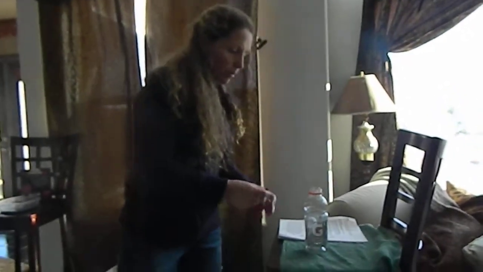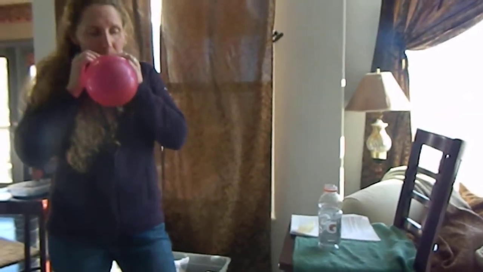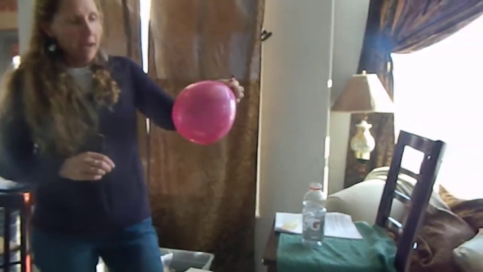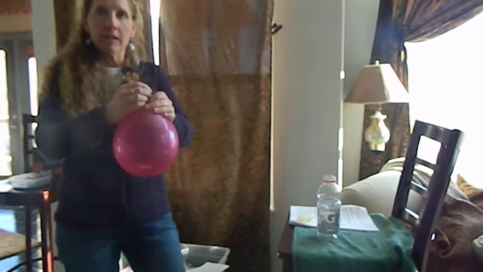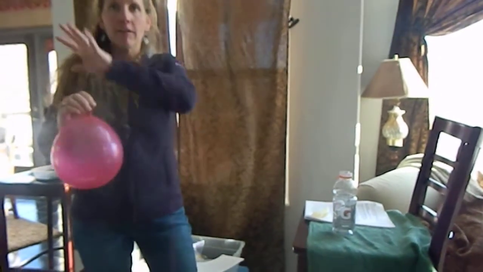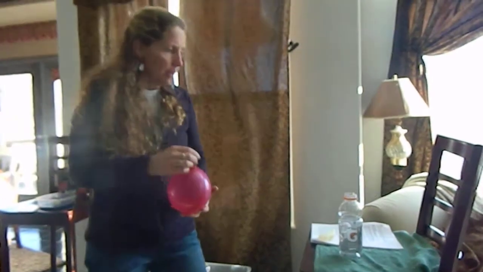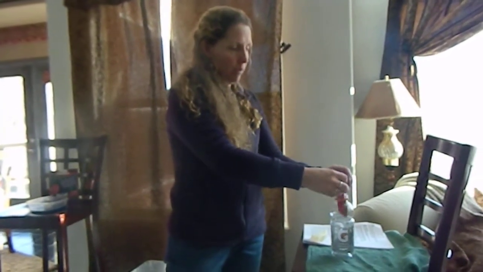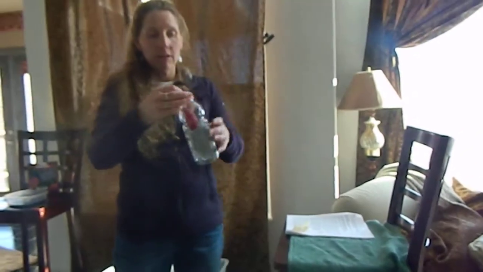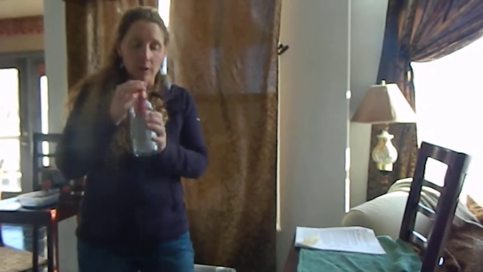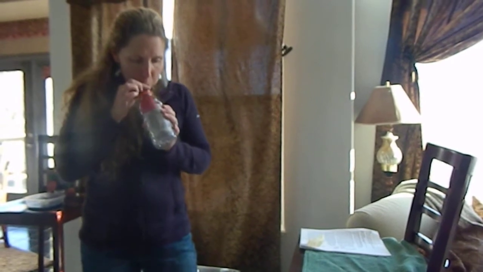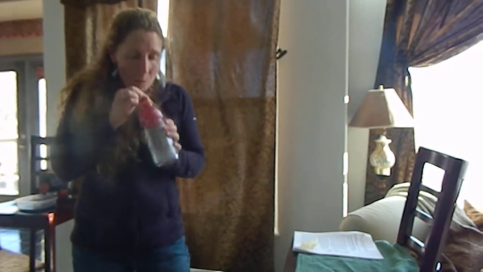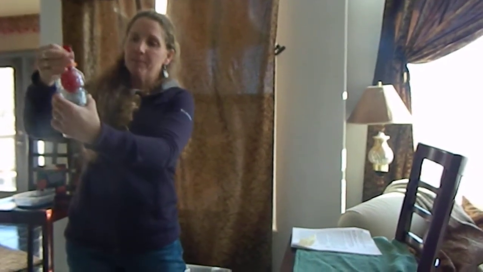Then you're going to get a balloon and you're going to blow it up just part way. And it blows up pretty easily. There's a lot of air that I can displace around it, and a lot of places for that air to go. If I take that same balloon and I stick it inside of my bottle and try to inflate it, that's as far as I can get.